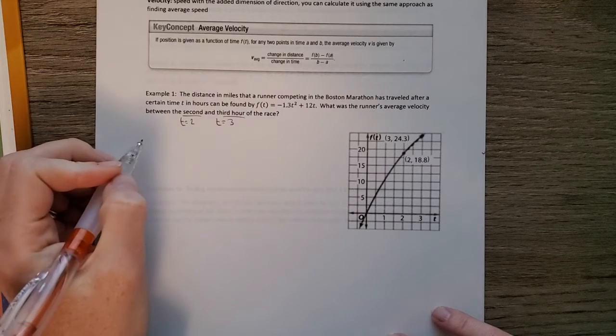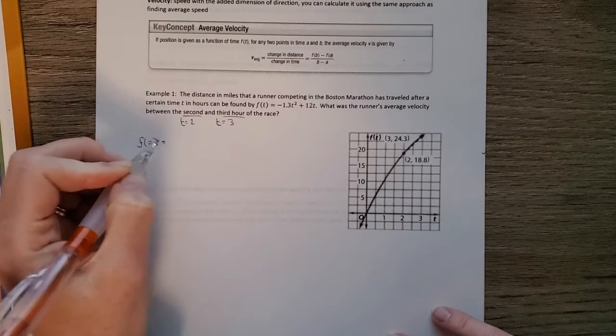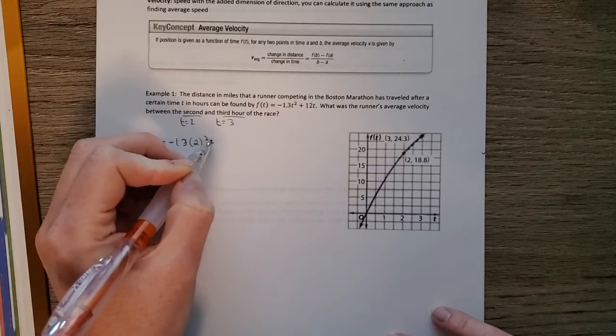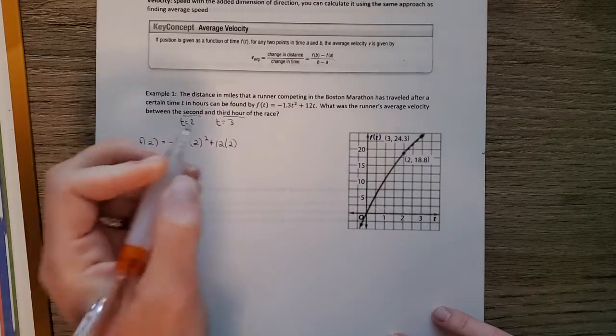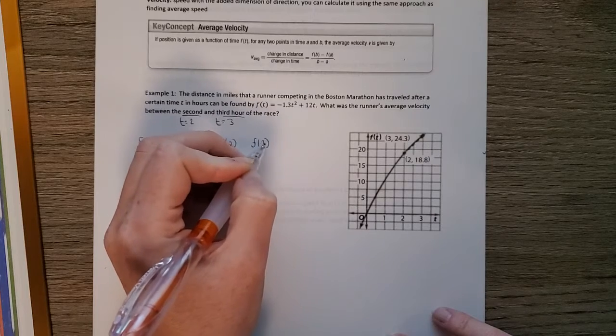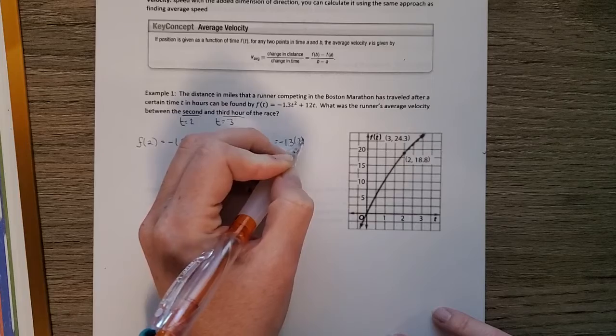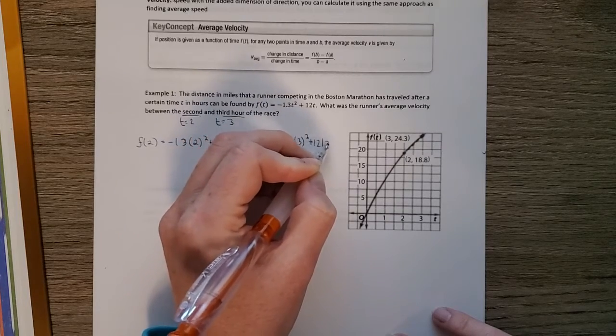So we're going to take this function f of 2, negative 1.3 times 2 squared plus 12 times 2, and then we're going to do the function f of 3, negative 1.3 times 3 squared plus 12 times 3.